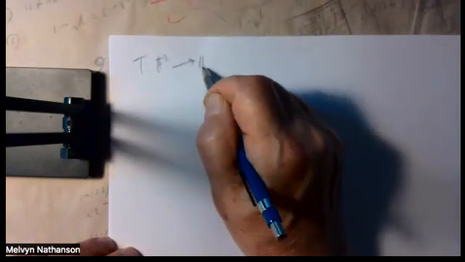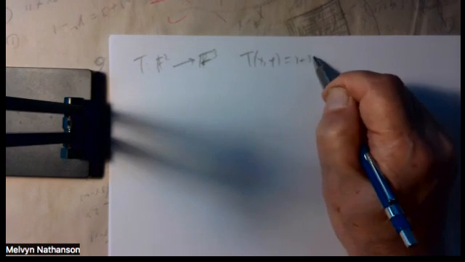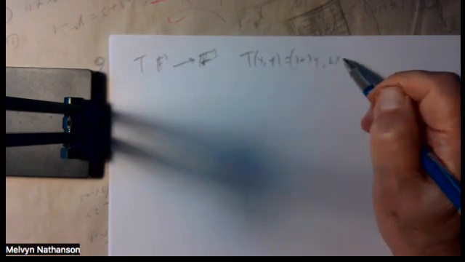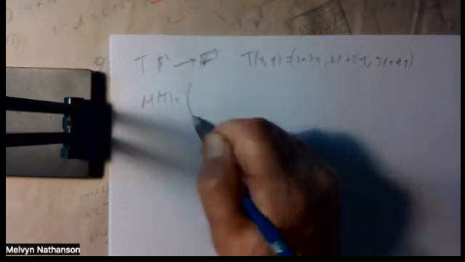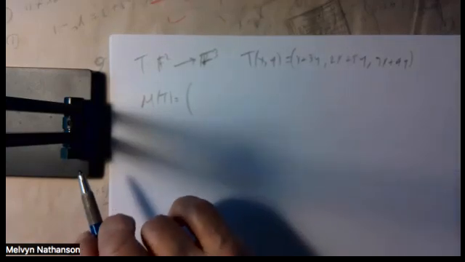I'll start with an example that we had, our first example, which was the following. We had T from a two-dimensional to a three-dimensional space defined by T of x, y is x plus 3y, 2x plus 5y, 7x plus 9y. And the matrix for T with respect to the standard basis was 1, 2, 7, 3, 5, 9.